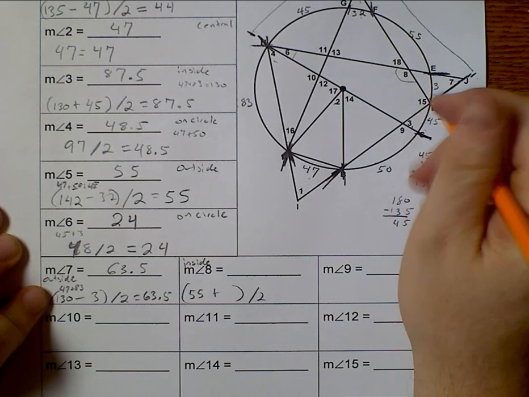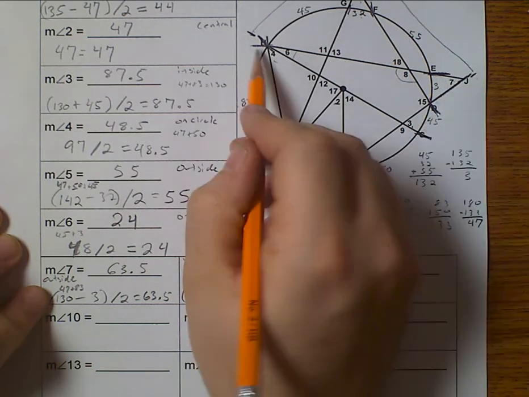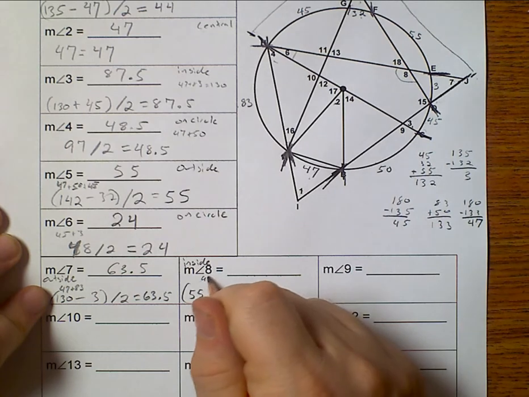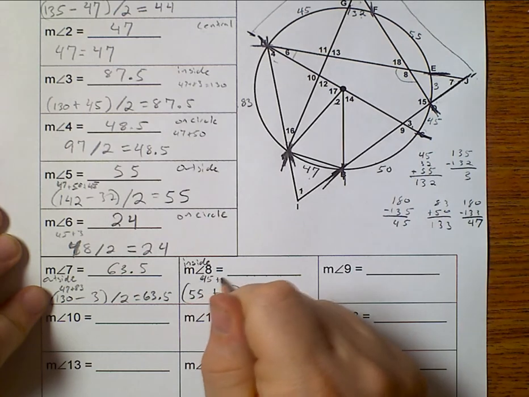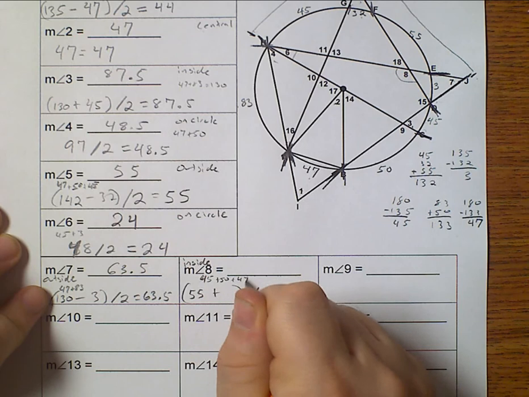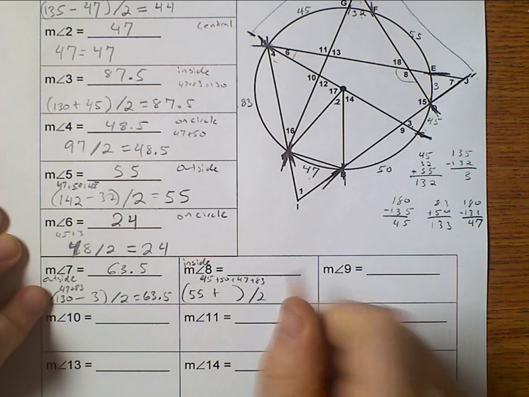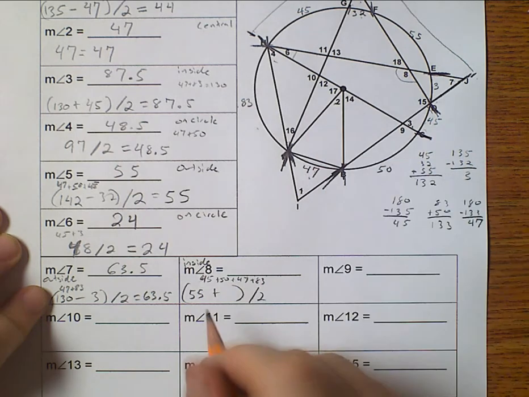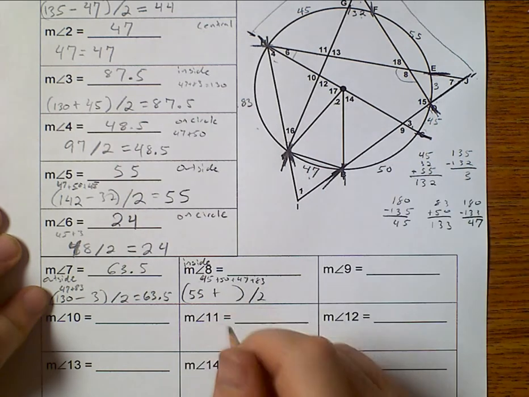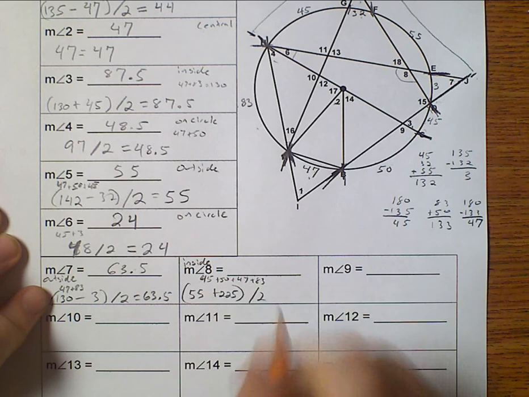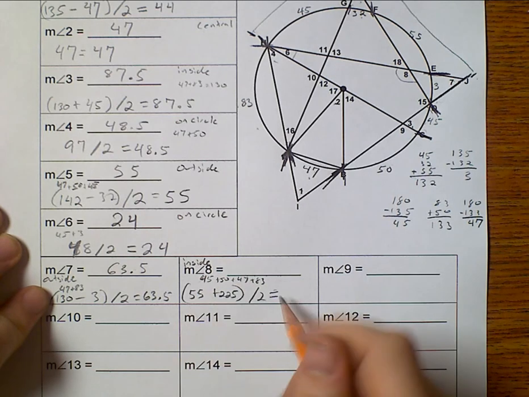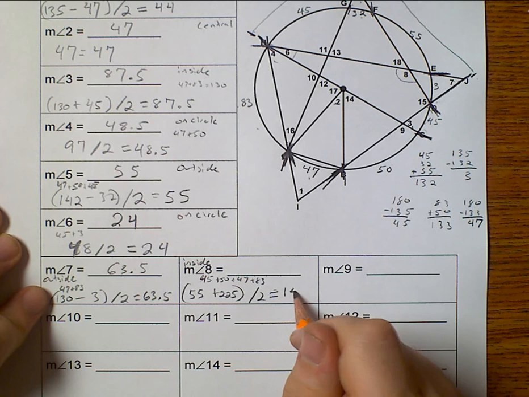And then we have from D all the way over here to H. So we need to do the 45 plus the 50 plus the 47 plus the 83. 45, 50, 47, 83. And when we add all of those together, we get 225. And then when we do the math here, we get 140.